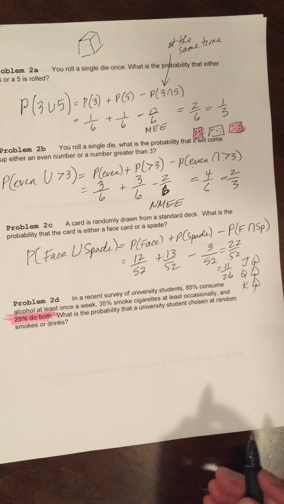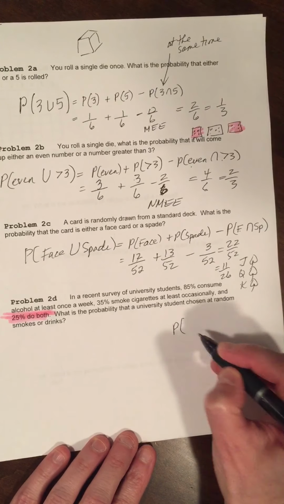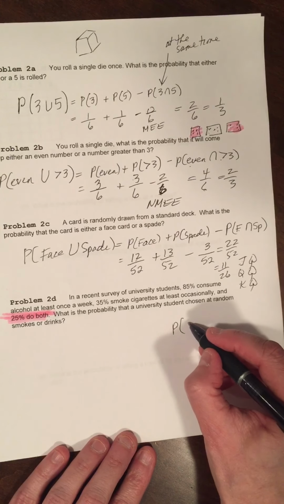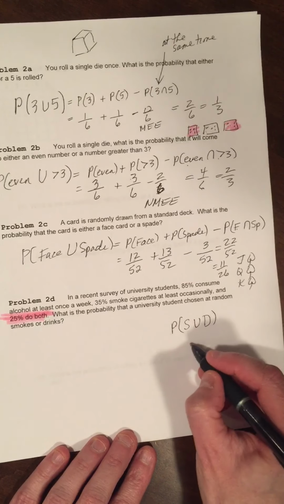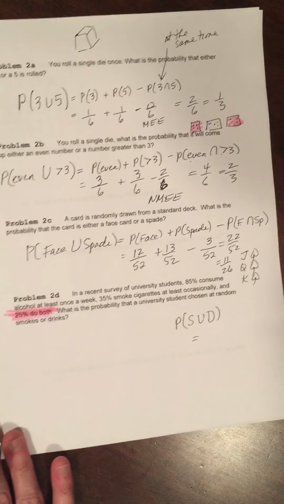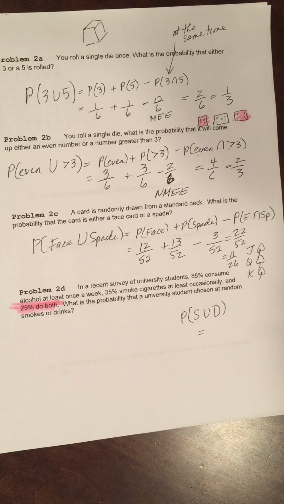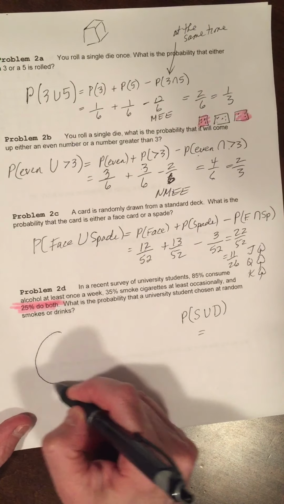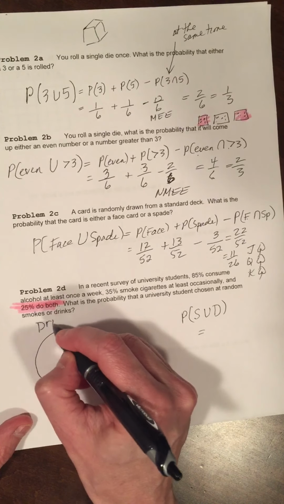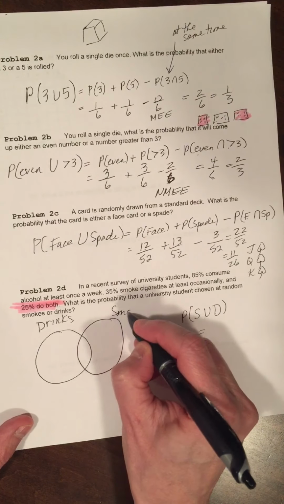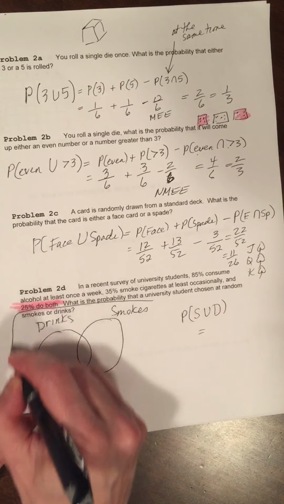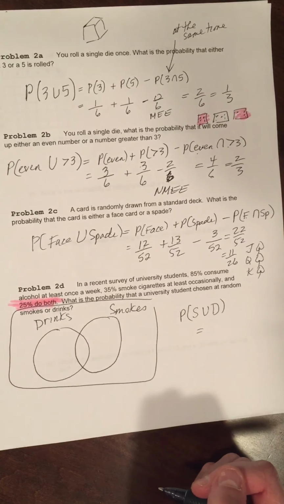So what is the probability that a university student chosen at random smokes or drinks? I think this one lends itself to a picture. I mean, we could do it, but I think it lends itself to a picture. Let's do drinks. Let's do smokes. Beautiful rectangle.